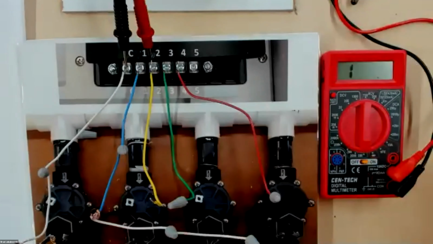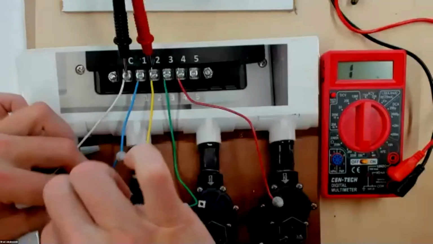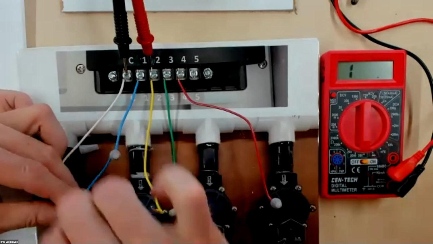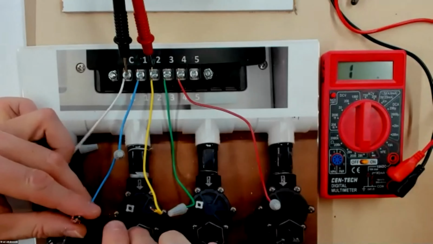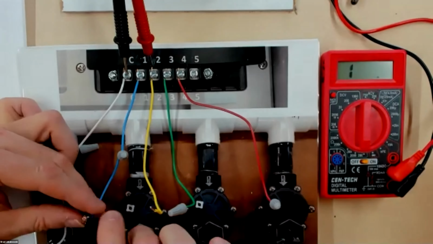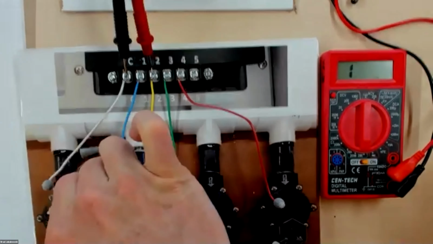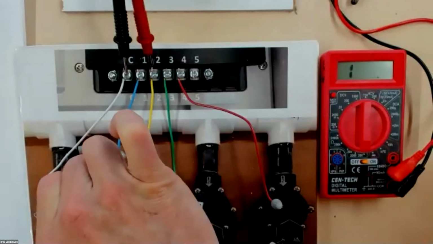Okay. Let's see. Connected to all four. The common's still connected. I didn't touch the common. I just moved the valve wire over. Moved it over. Okay. Well, let's see. That's this one here, and this one here. So I should just do that. All I should have to do is that, right?